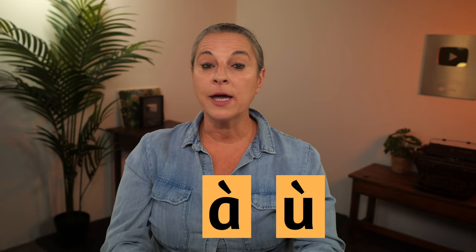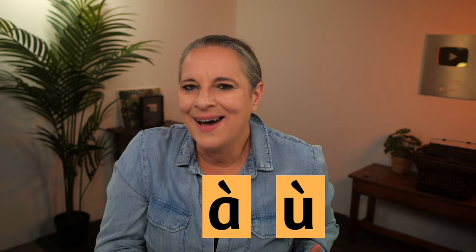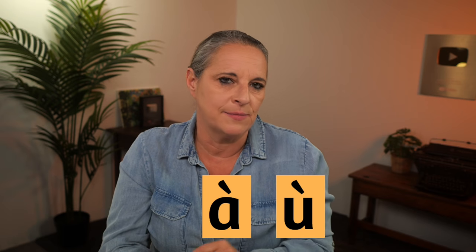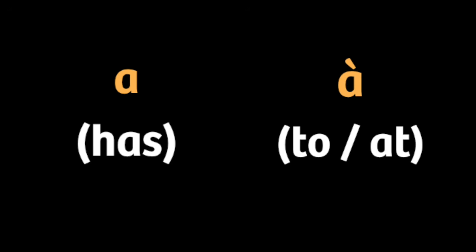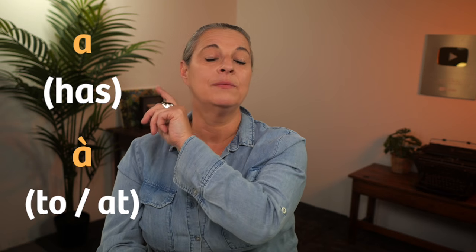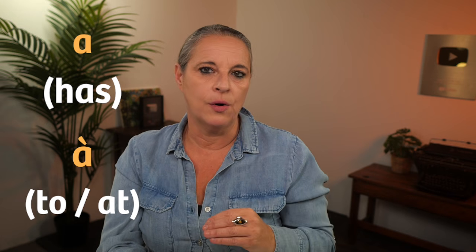So why put them on an A or a U, you might ask? Well, it is used to differentiate between other words of the same spelling. For example, a without an accent means has, as in he has. But put an accent on it, suddenly it means at or to. So a without an accent means has, and à with an accent means to or at.